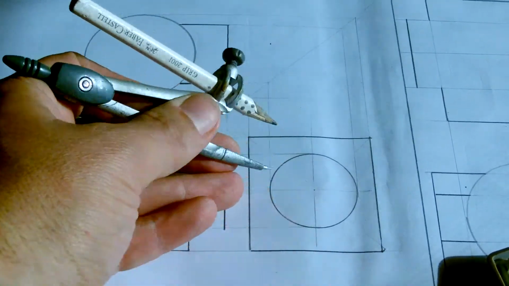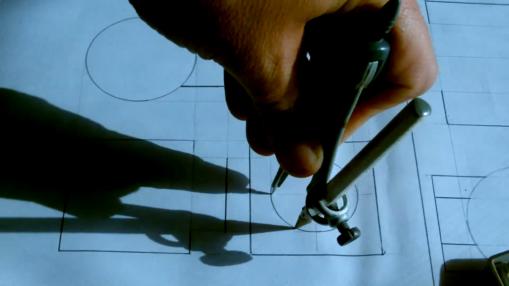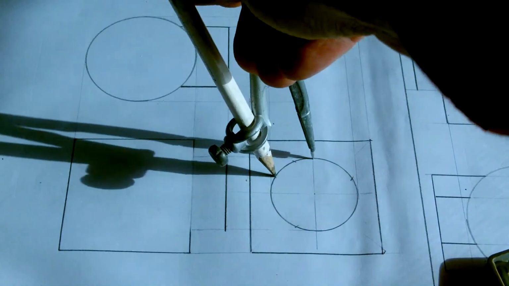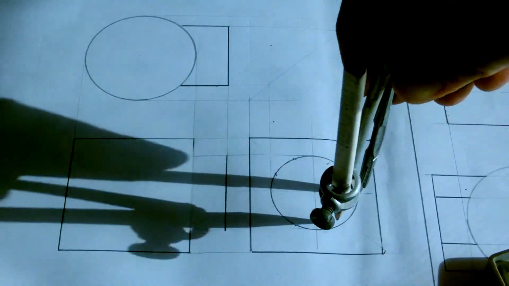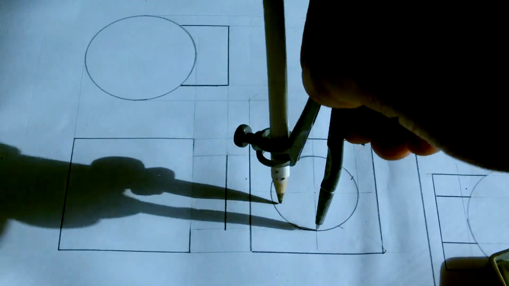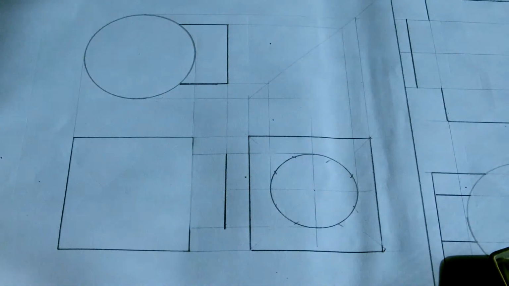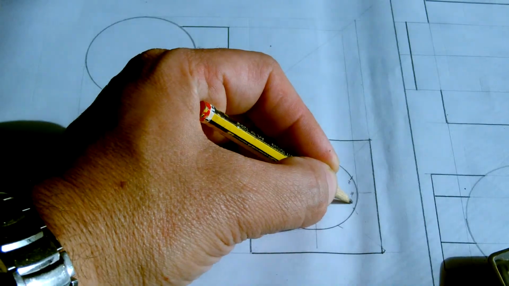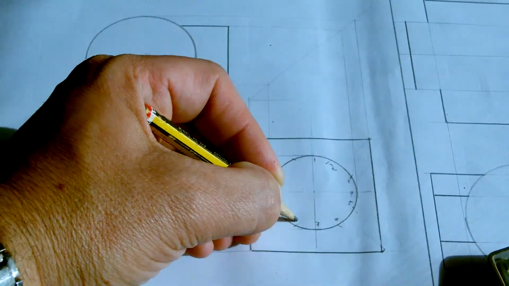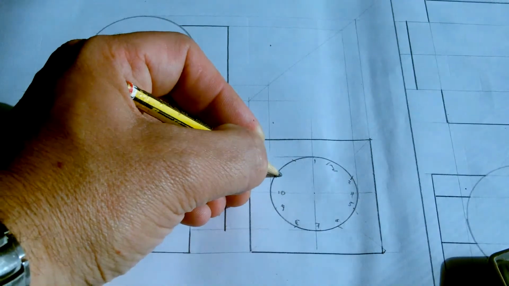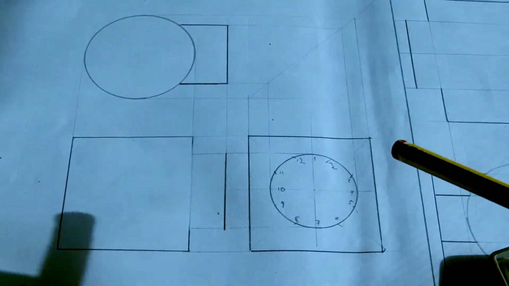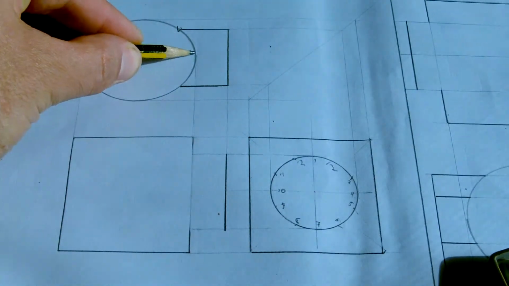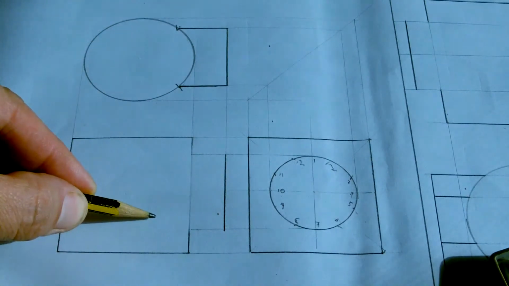So I'm going to divide my circle into 12 parts. Number each one of them. And each one is going to be projected onto the 45 degrees, onto the line of contact, which is from here to here, and back into the front view.